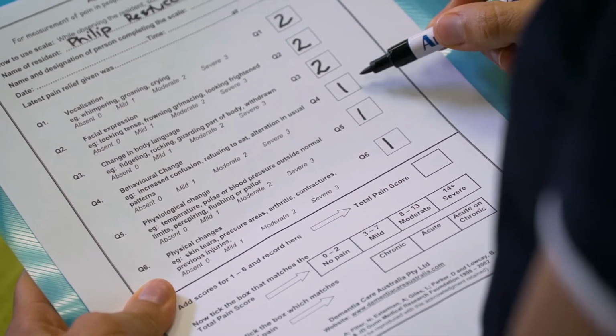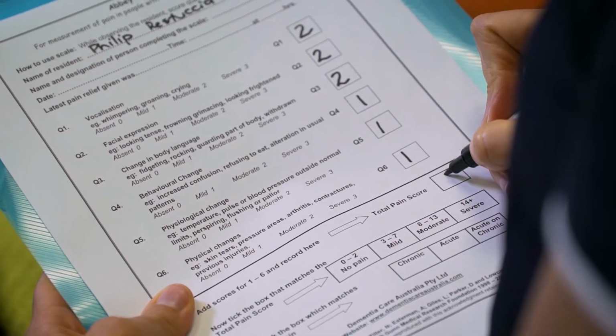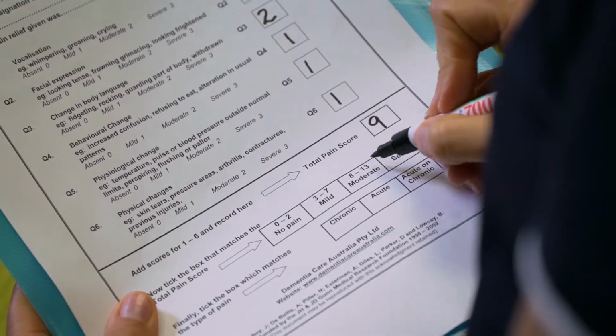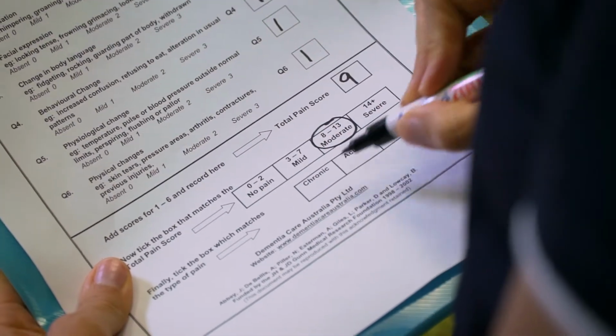So if we add all of those scores up, we actually get a score of 9, which is demonstrating moderate pain. And it's just a tool, so we need to use that in conjunction with what other people have observed in a physical assessment. But the most important thing is what we actually do with that score.